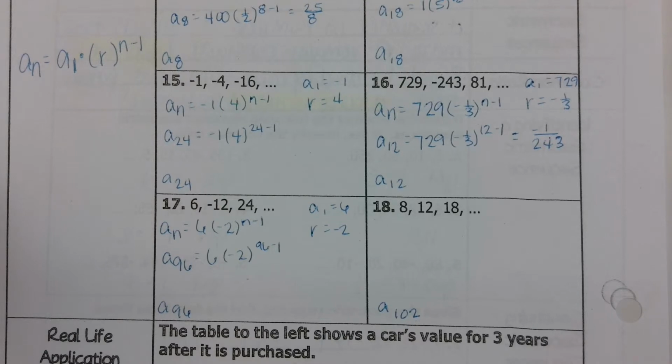Y'all were doing so good. Those last are pretty good. 0, 0, 8. Yeah, that. You get that. Are we okay? Do you have questions on anything so far, y'all? Do we have to do it? Yes, we have to do 18.